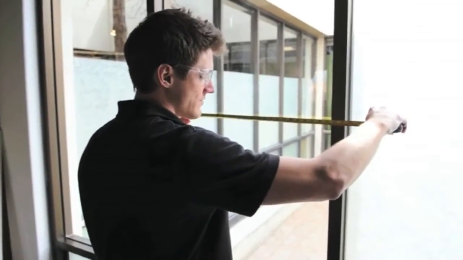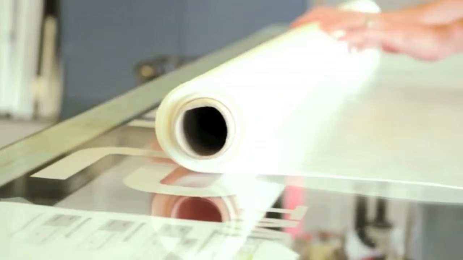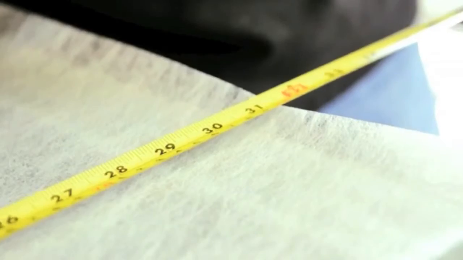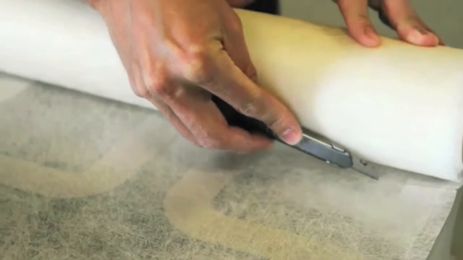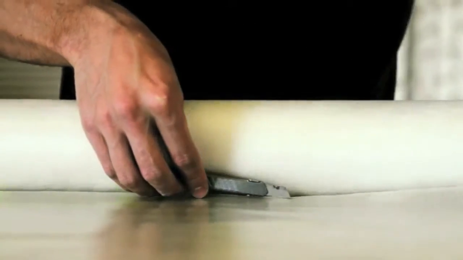Once you measure the window for desired dimensions, unroll Gecko on a flat surface. Cut the Gecko in a straight line, allowing 1 inch overcut. Cut parallel to the edge with a cutting knife and ensure the blade is at a shallow angle.